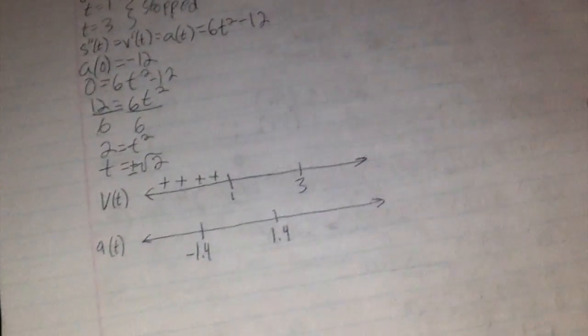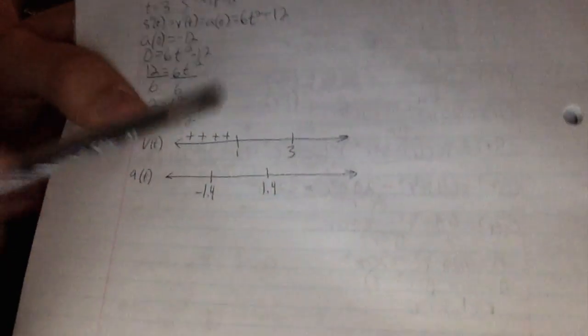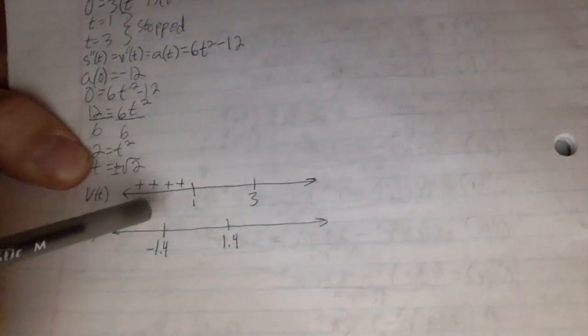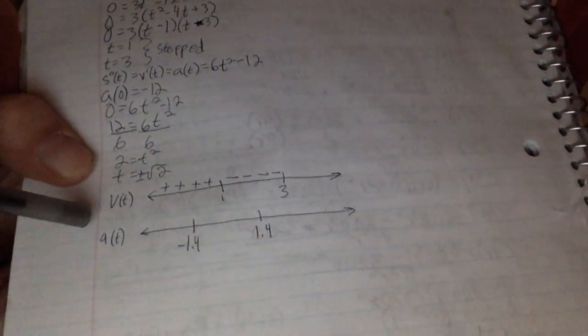So all back here behind 1, it's going to be positive. Then we can pick a number in between 1 and 3, so we can pick 2, and if you plug 2 into the v of t equation, it'll come out to be a negative number. And then above 3, we can just pick 4, and if you plug 4 into the v of t equation, it'll come out to be a positive number.